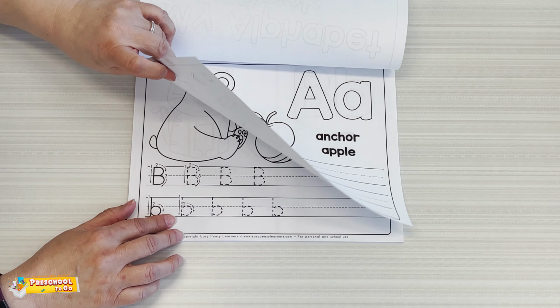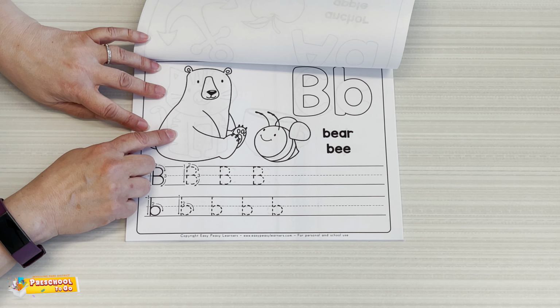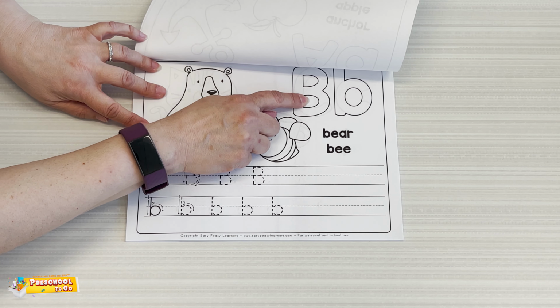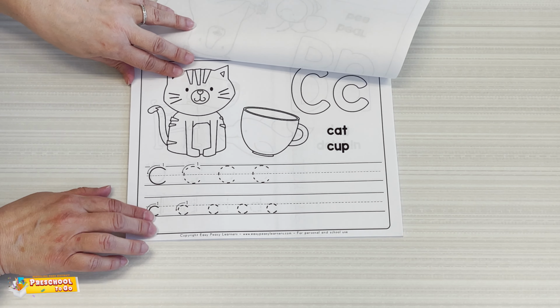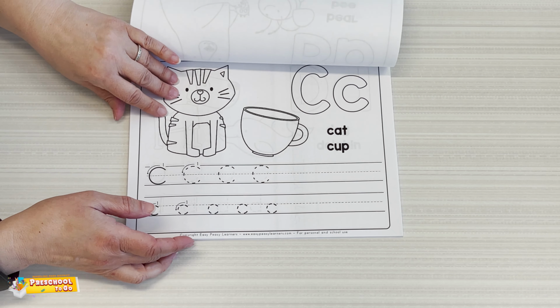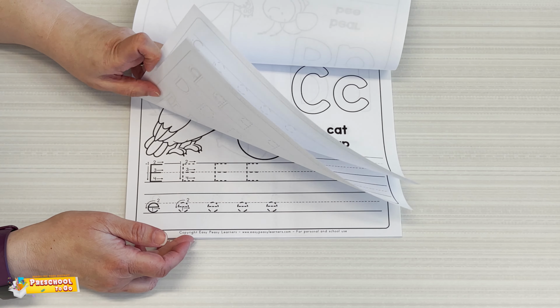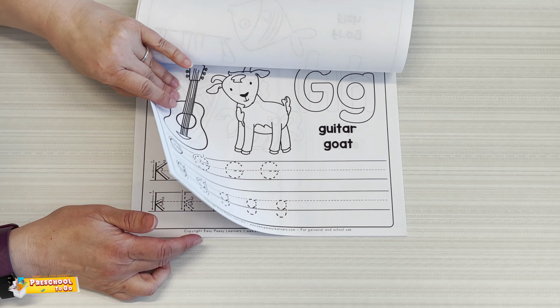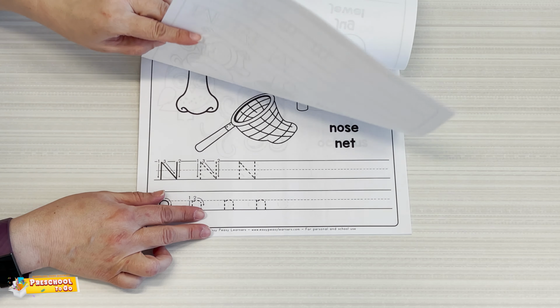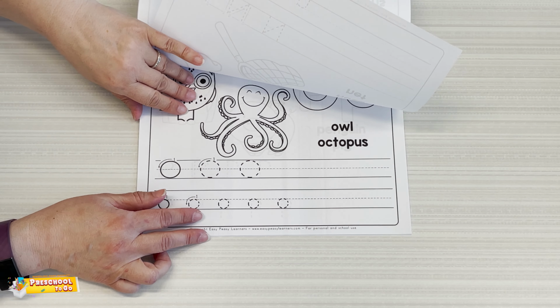So there we have A, and B is for bear and B, uppercase and lowercase, and C, cat and cup. And in this packet is all the letters all the way through. I'm just kind of skipping a few pages.